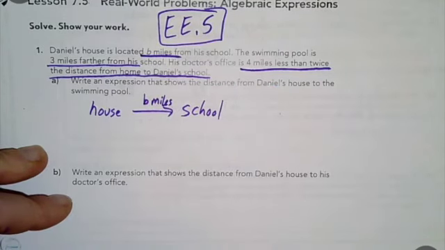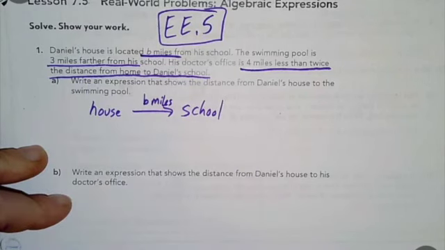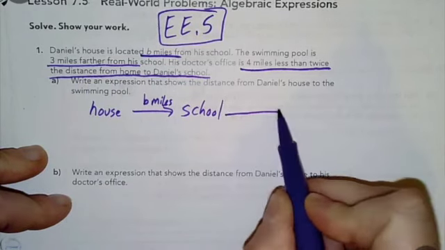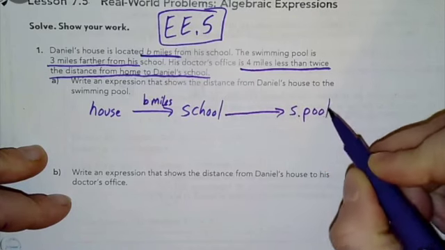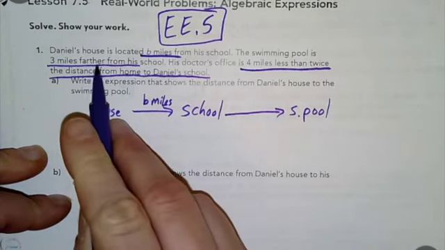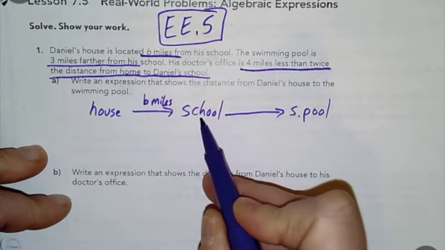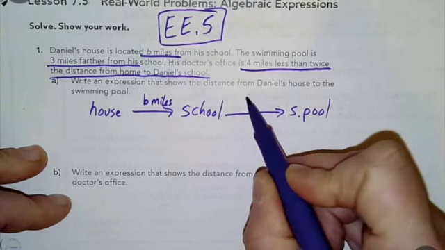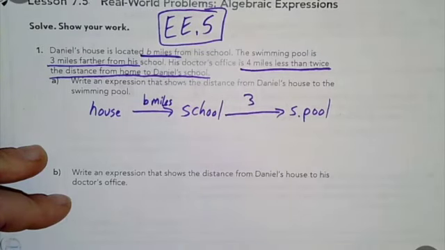We know the swimming pool is 3 miles further from his school. So the swimming pool would be over here, 3 miles further. Further means you're adding. So B miles was just to get from his house to the school. So you would have another 3 miles to get to the pool.